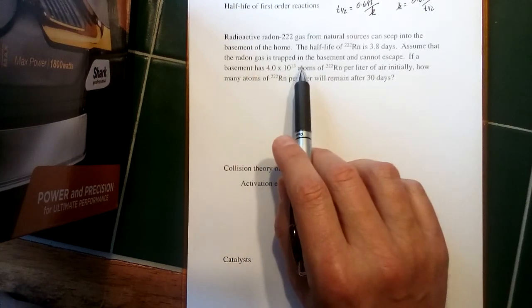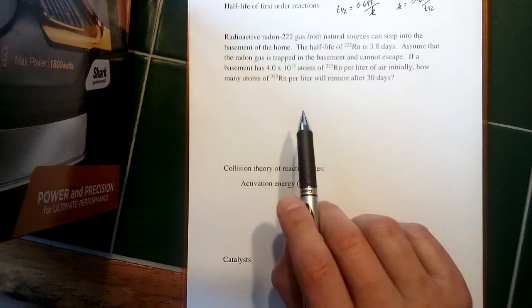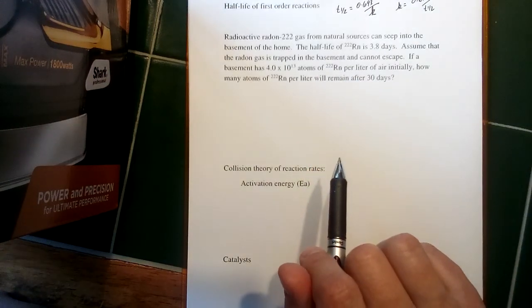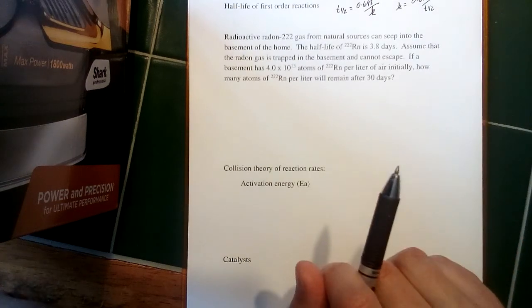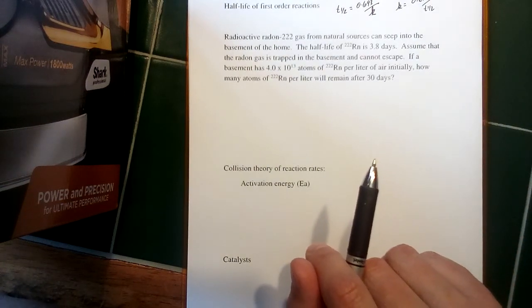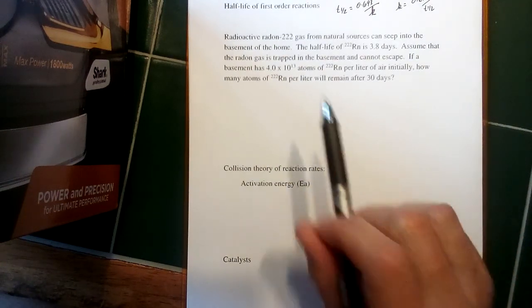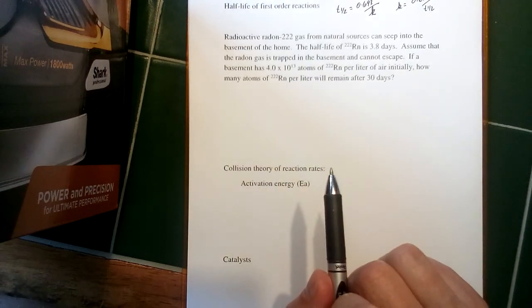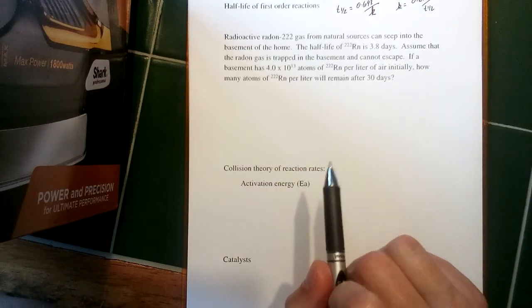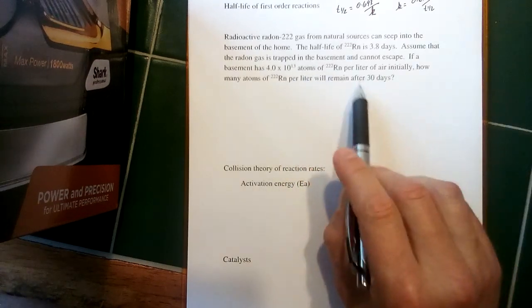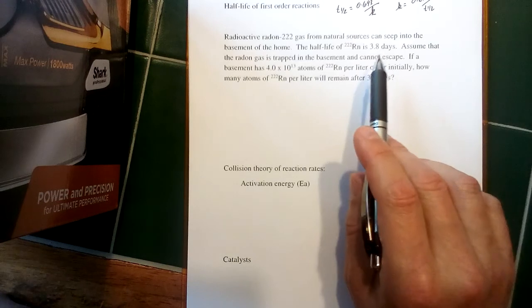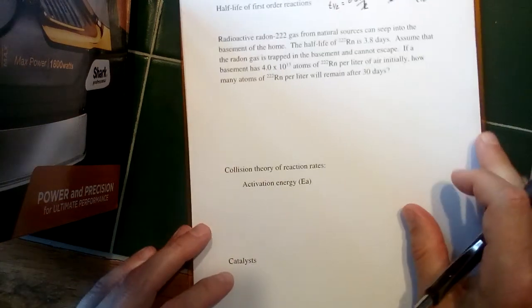We're given a concentration here. Now, in this case, it's not molarity, it's atoms per liter. This is perfectly fine to substitute in for molarity. We know moles and atoms are just related by Avogadro's constant as well. But if we plug in atoms per liter, then the other concentration we get out at the end will also be atoms per liter. So we're given an initial concentration and we're given a time, 30 days. And what's a little different here is we have the half-life instead of the rate constant.